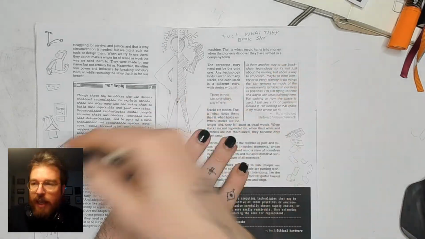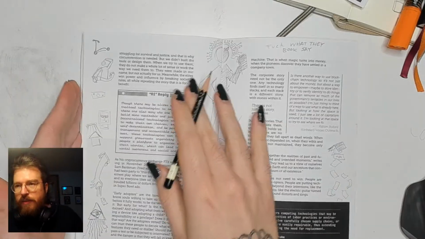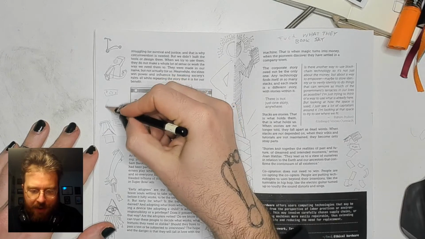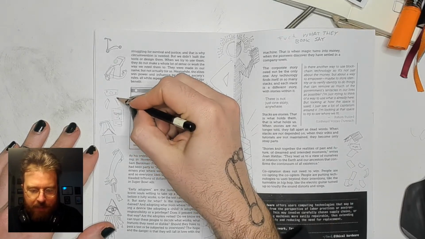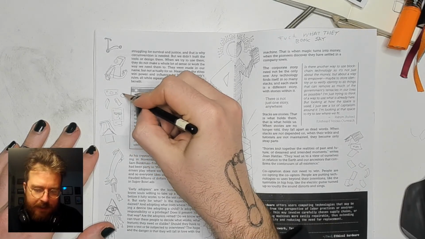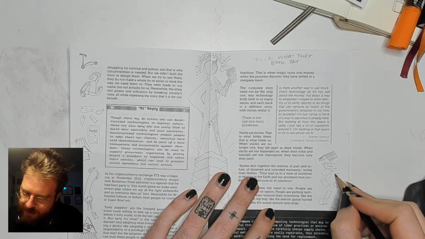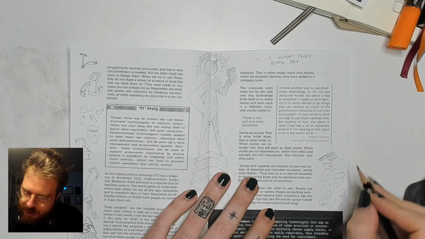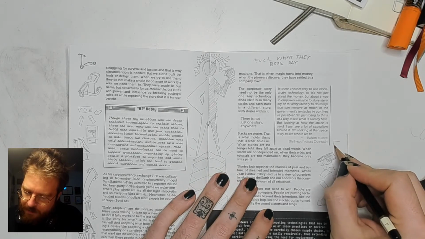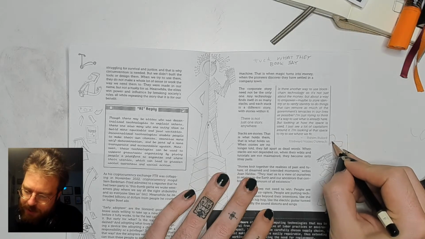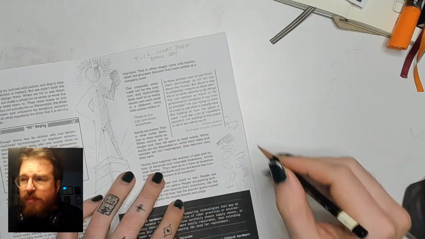So then we have this money, and there's money falling out of everything. There's just going to be a bunch of money around. And then there's the story, and we can start to make some speech bubbles. I really love doing just a bunch of speech bubbles.